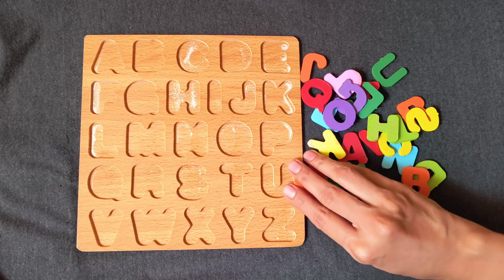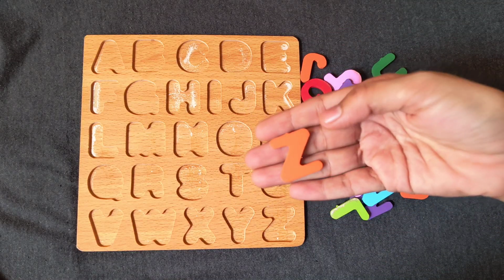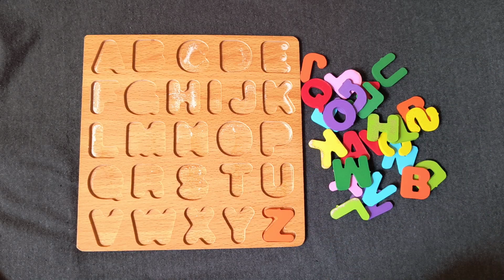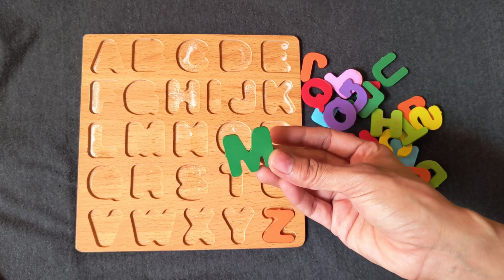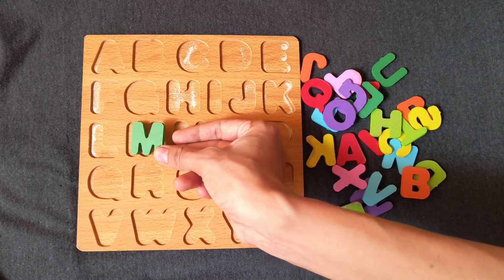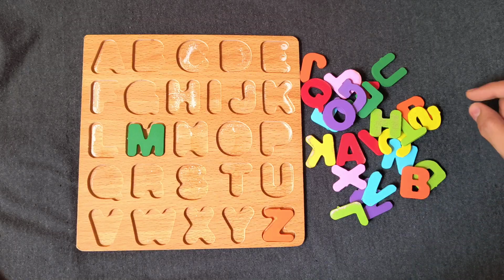So let's get started. First letter we got is Z. It's a Z for zebra. Here we fit a Z. Then next letter we got is M. Where is M? Yes. Here is M. M for monkey.